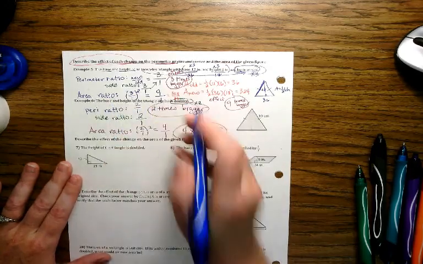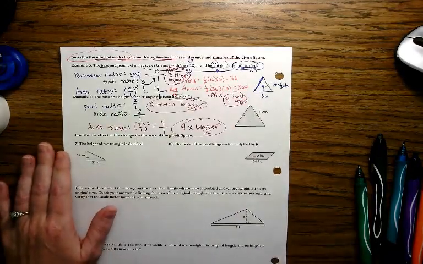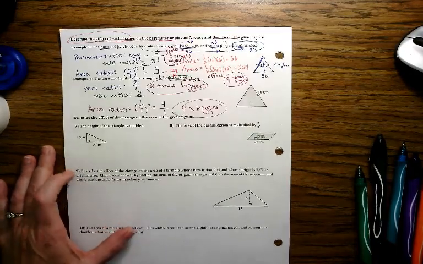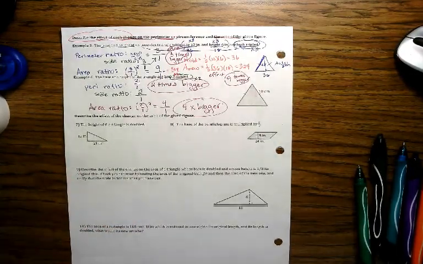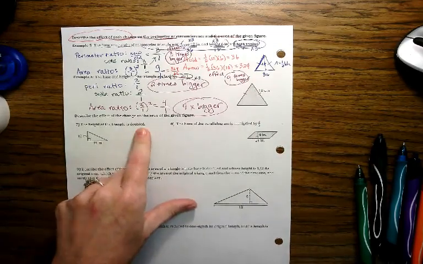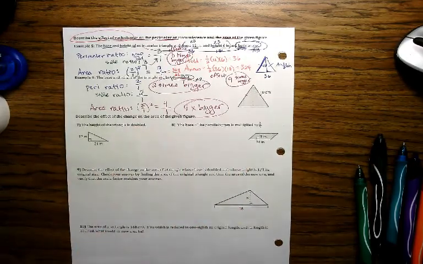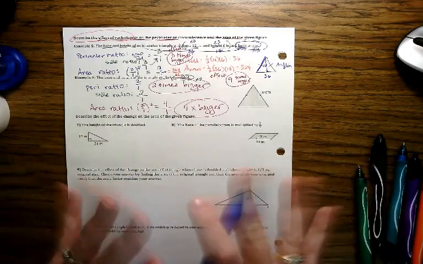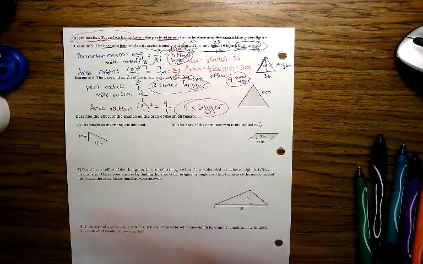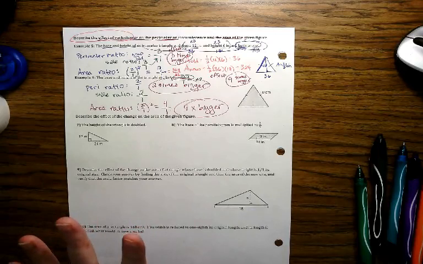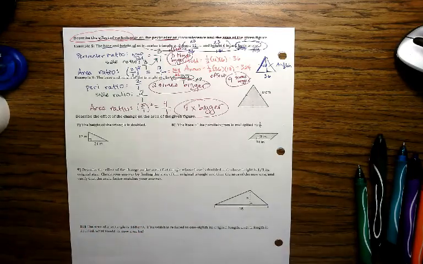What if I don't change them the same amount? Will the shapes be similar anymore? No, because in order to be similar, everything has to be proportional. If I don't change them by the same amount, they won't have the same fractions anymore. So for this set, where I don't change everything the same amount, they won't be similar anymore. But we can do things the same kind of way.